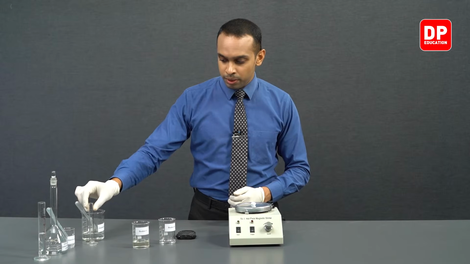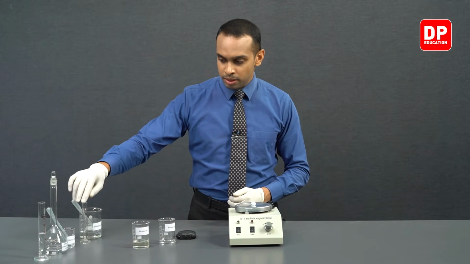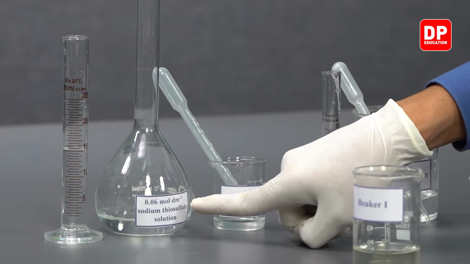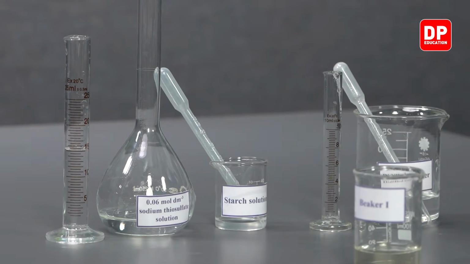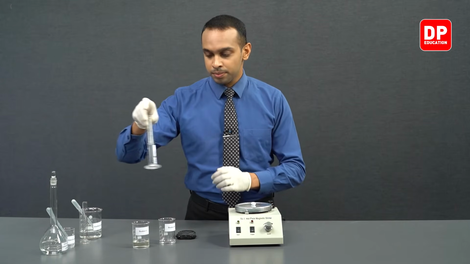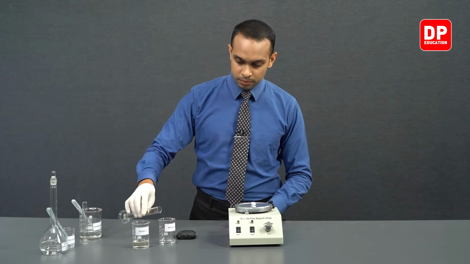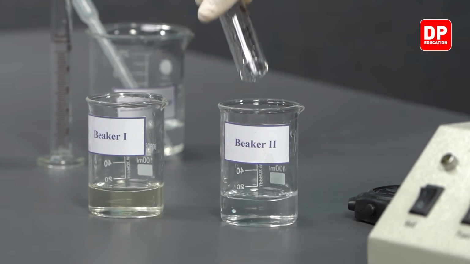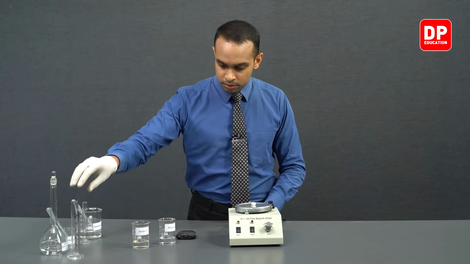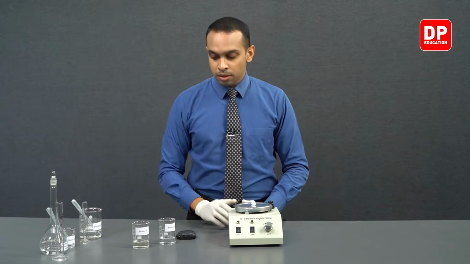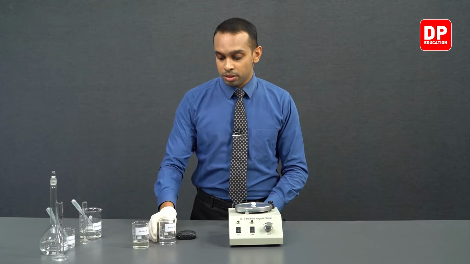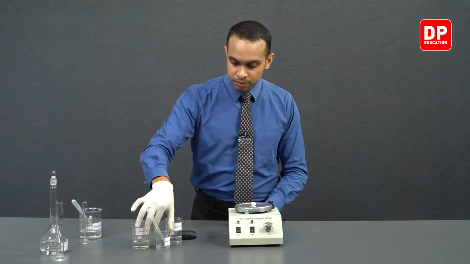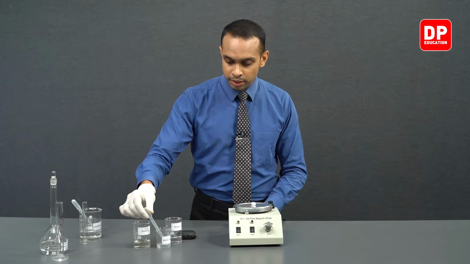And like we did in the previous experiments, we are going to add 15 cubic centimeters of sodium thiosulfate solution also into this beaker. Apart from that, students, we are going to add our starch solution into the beaker 2 as well.